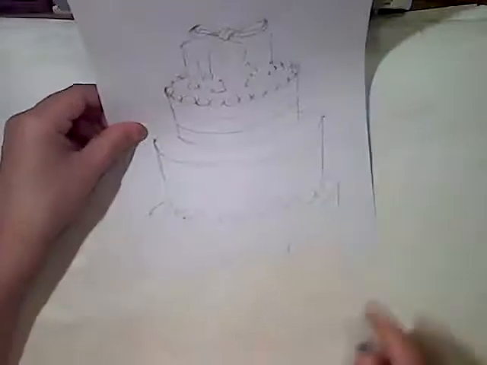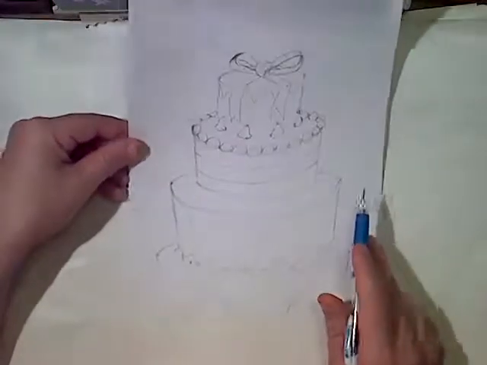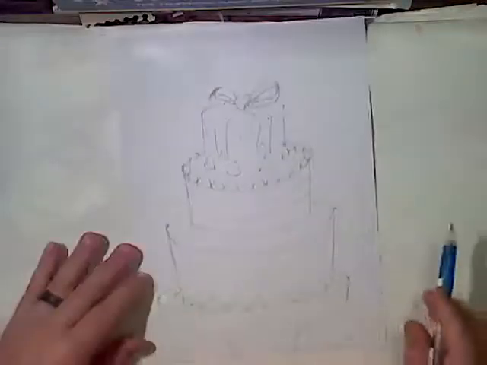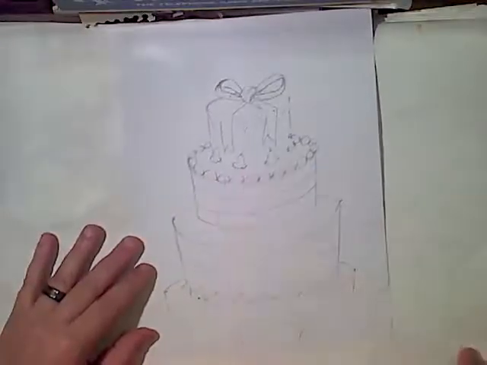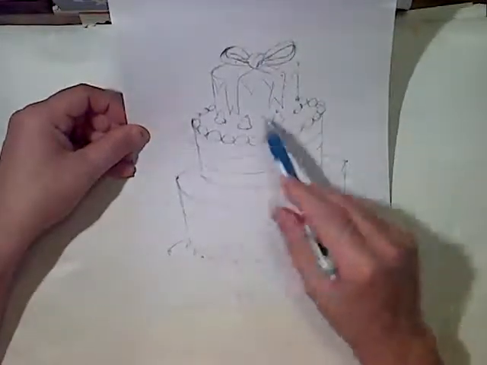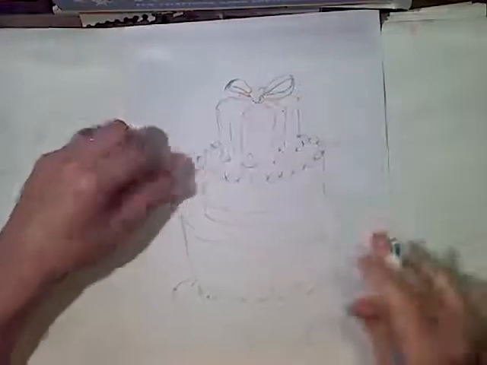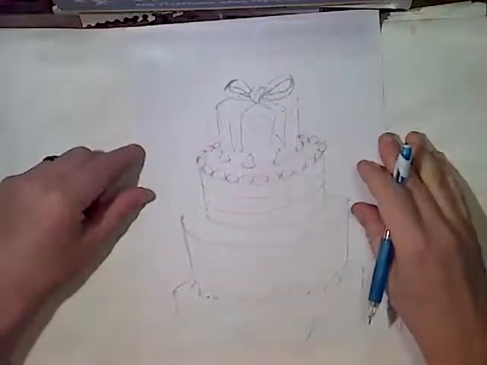Now, real quick, I want to show you what I did on the other side again. So this is kind of what I was talking about. You give a little cake stand, and you give surface. Now, here comes the fun part. You get to decorate your cake. You can decorate your cake with all sorts of techniques. Think, though, when you are decorating your cake, how am I going to make these decorations look three-dimensional?